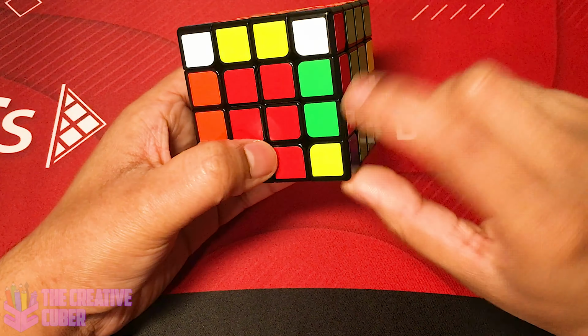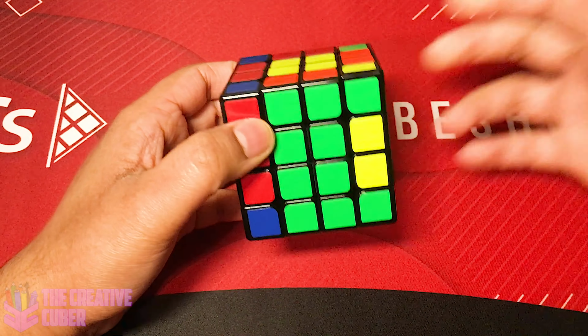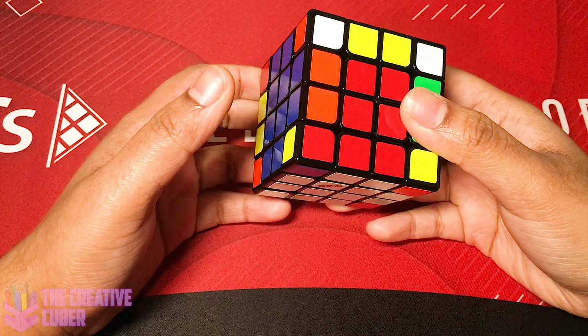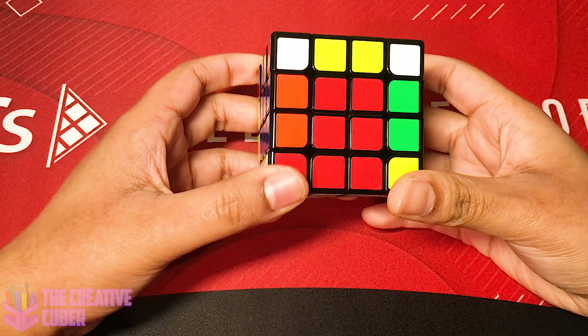So now we have built the rest of the colored edges, and this has completed step 5 of the YAO method. Now this is technically the last step, because after this follows F2L and then OLL and PLL, and those you should have learned in 3x3. So that basically concludes the YAO method. Now what I'm going to do is F2L in fast motion and do OLL and PLL after that.